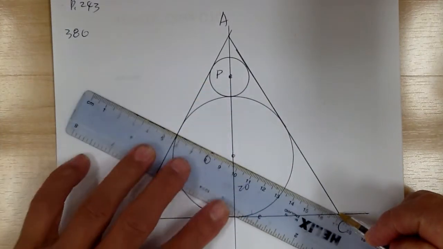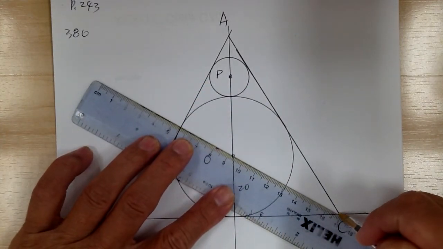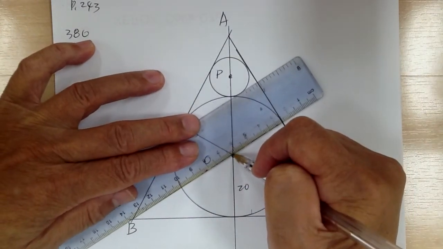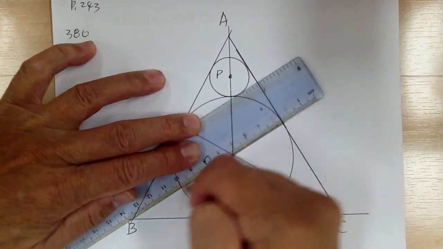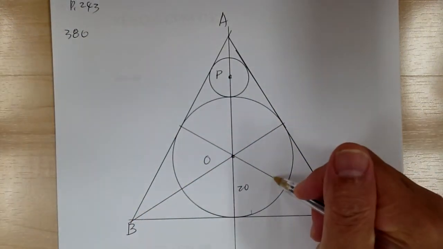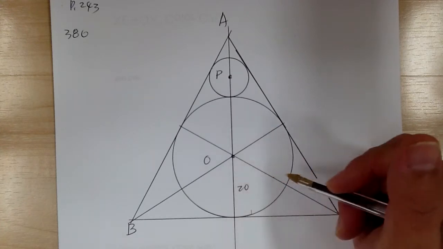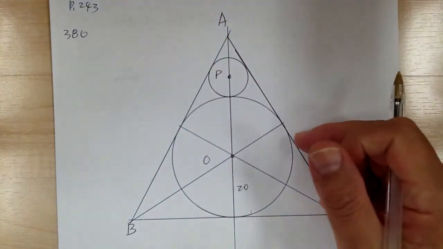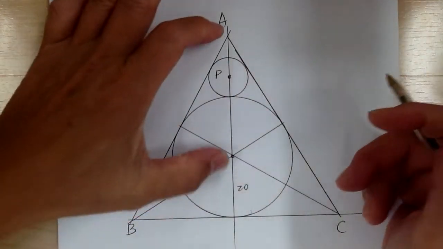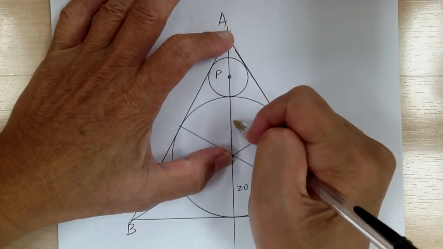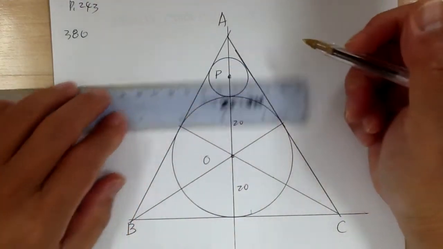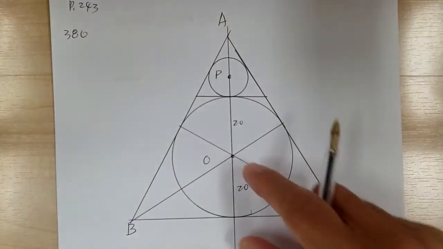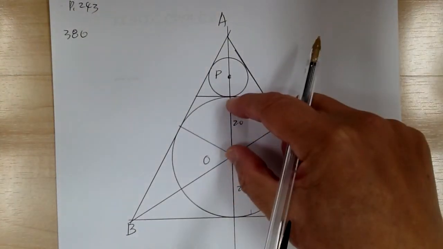Since this is the inscribed circle, all of these will be angle bisectors because it's an equilateral triangle. The nice thing about an equilateral triangle is that when you cut through this, it's the angle bisector, but it's also the median. So when it's the median, you would divide it into the ratio of 1 to 2. If this is 20, this would be a 40, and you can see that this is dividing into 20, 20, 20. The radius is 20, so this is 20 and this is 20.